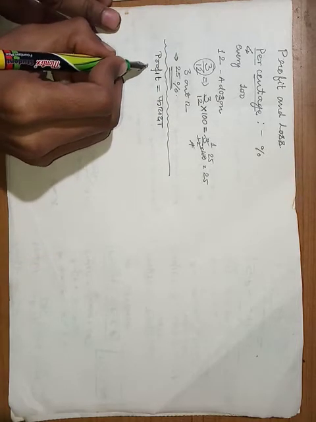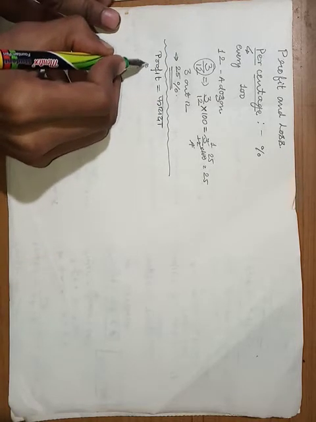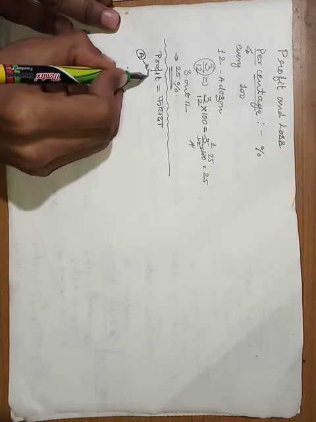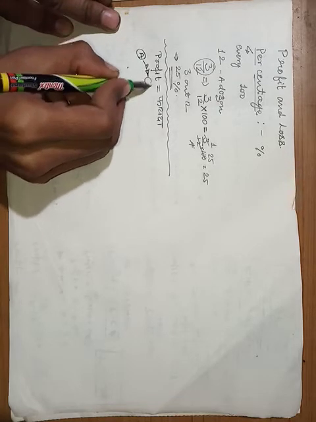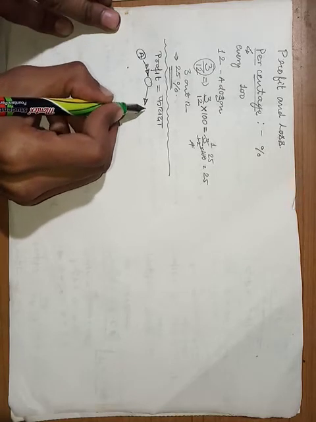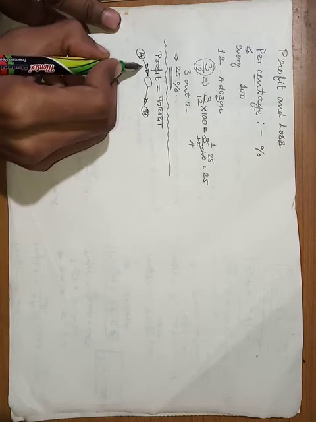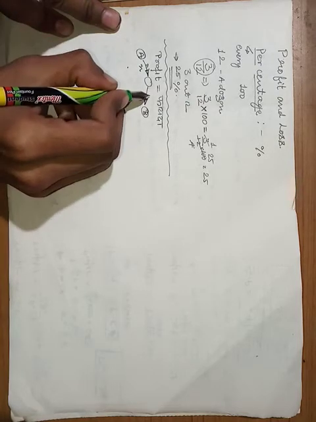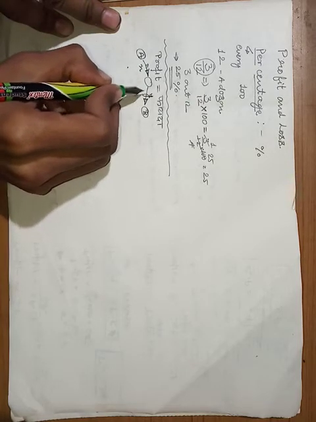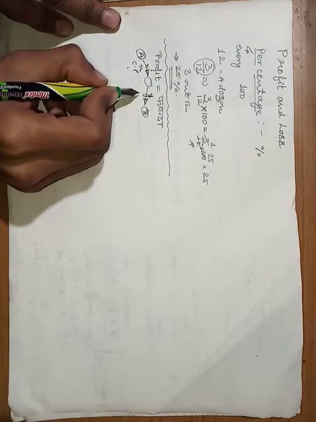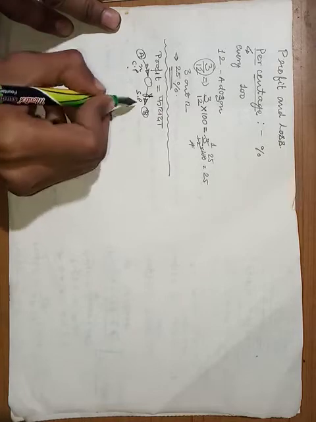Suppose you purchased an item from A, for cost X, and you sold it to B for cost Y. So Y is selling price and X is cost price. Okay, so it is cost price and it is selling price.